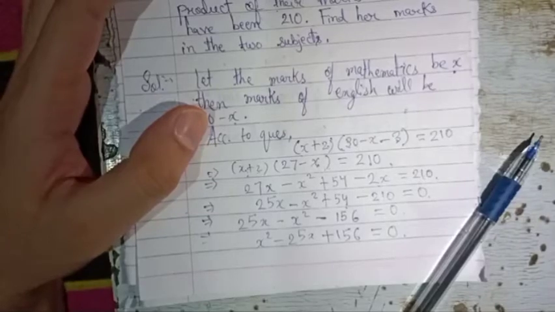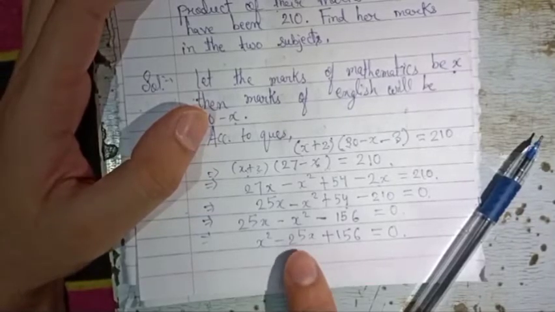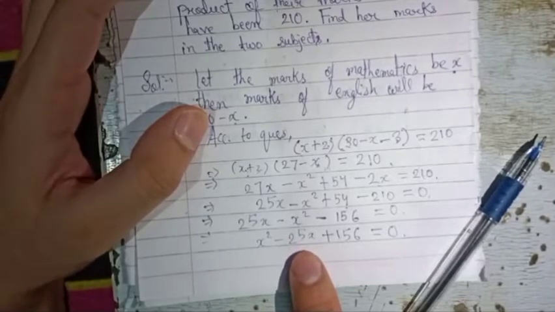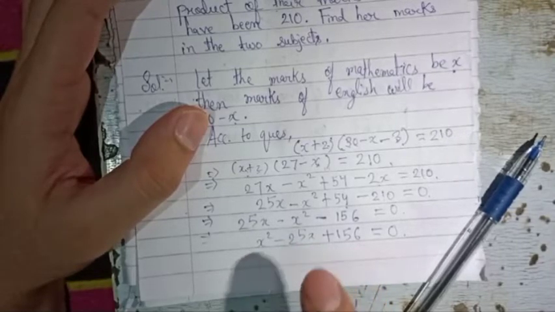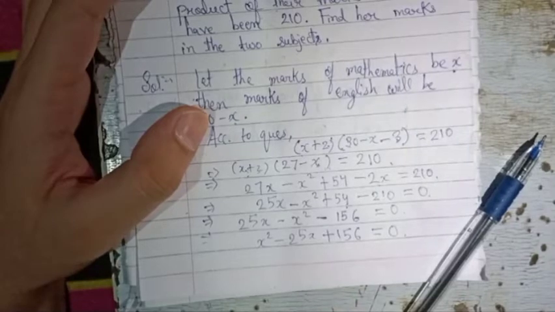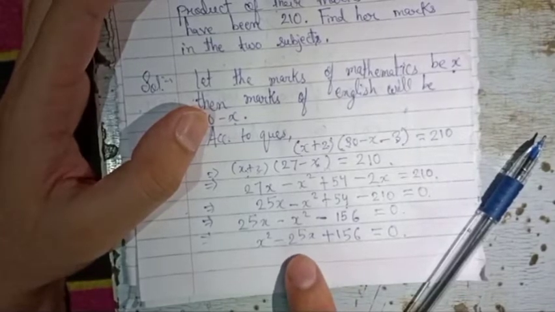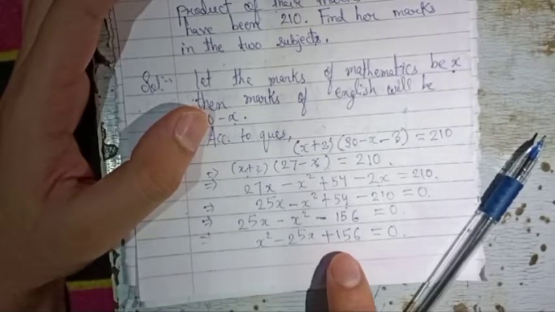Now we need two numbers such that their sum is minus 25 and their product is 156.